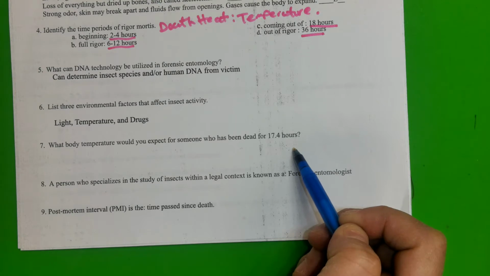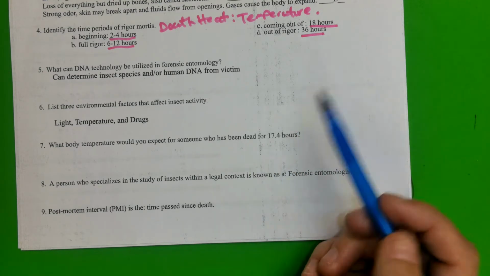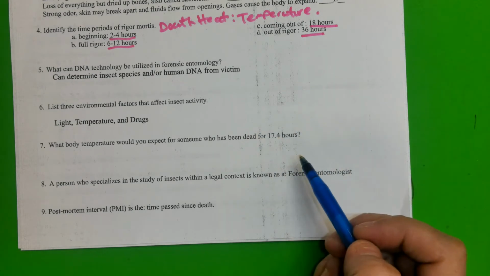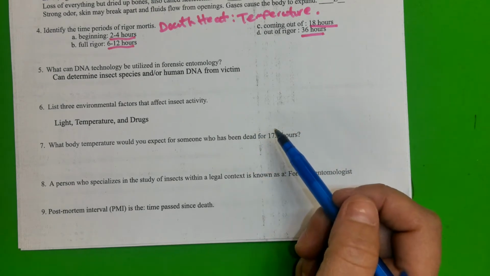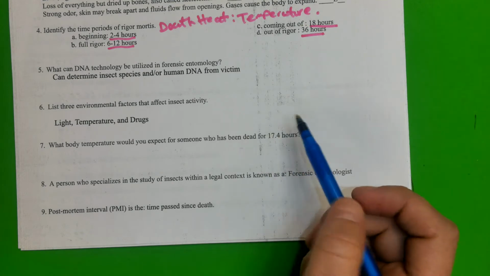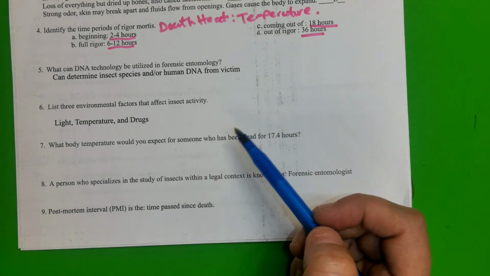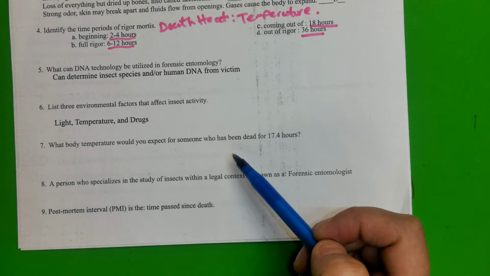You could do it one by one, but after the first 12 hours, the body loses about 0.7 per hour. So if it's after 12 hours, you have to change it from 1.4 to 0.7. These numbers are estimates and vary depending on the surrounding temperatures and conditions, though.